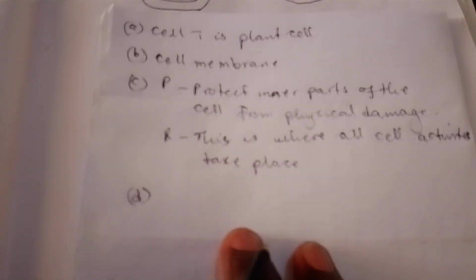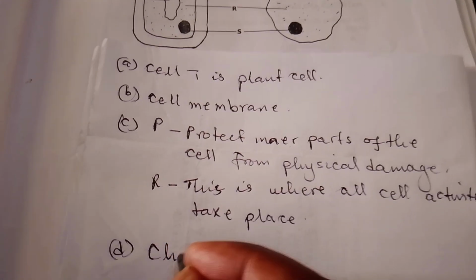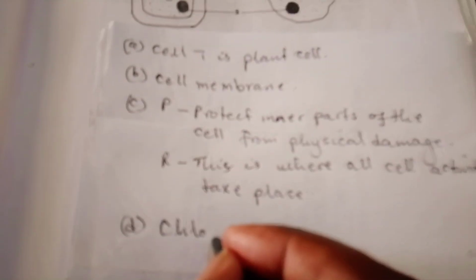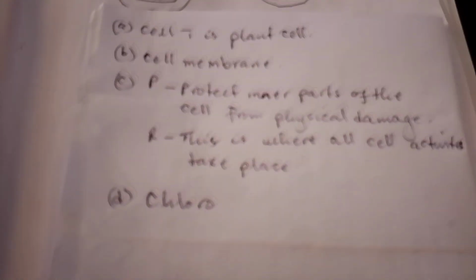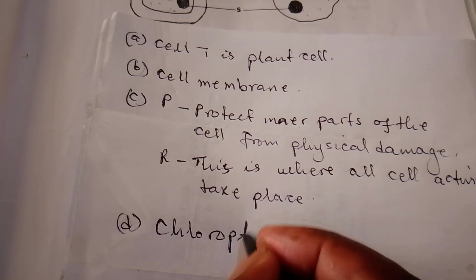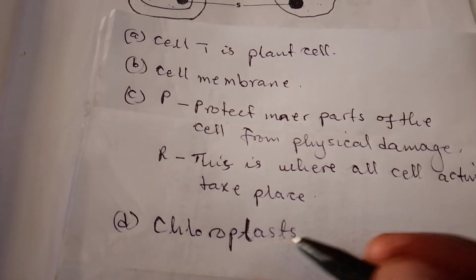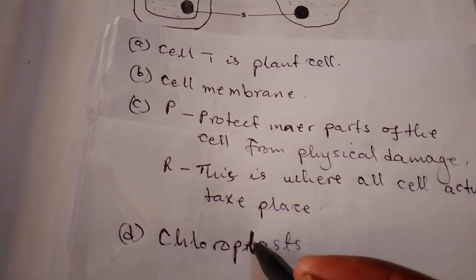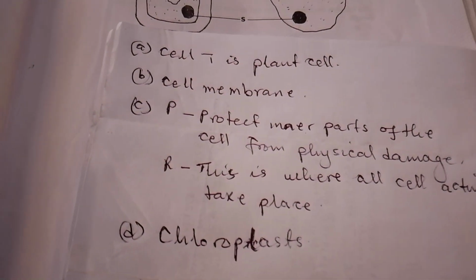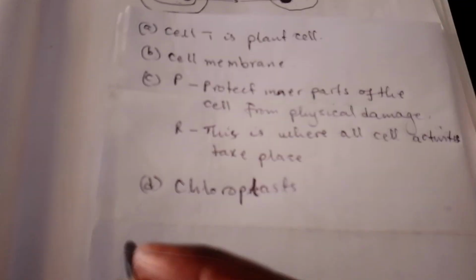So you can say chloroplast was omitted. Just mention chloroplasts. These organelles are missing in this cell T, which is a plant cell.